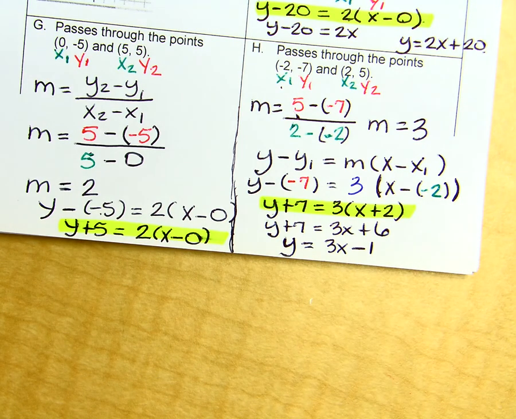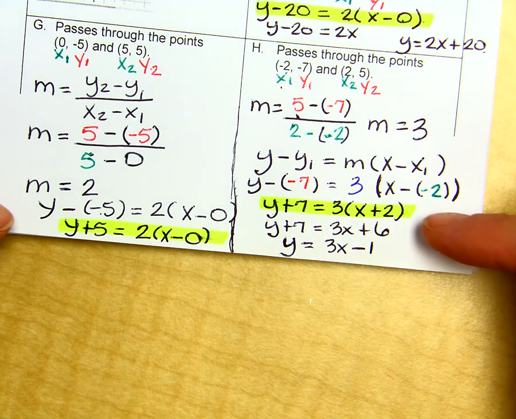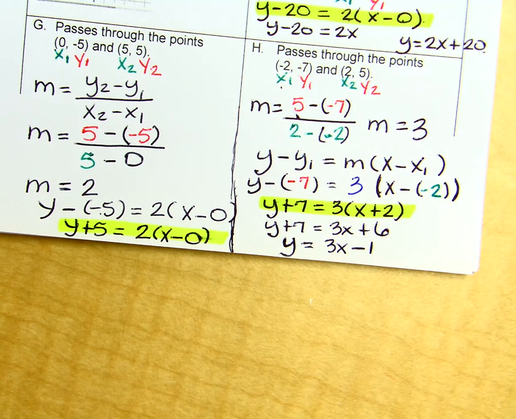So here we have several examples taking us through being given slope and a point, being given a graph, being given a word problem, and being given 2 points to get us to point slope form, which then can easily be solved for y to end up with slope-intercept form.